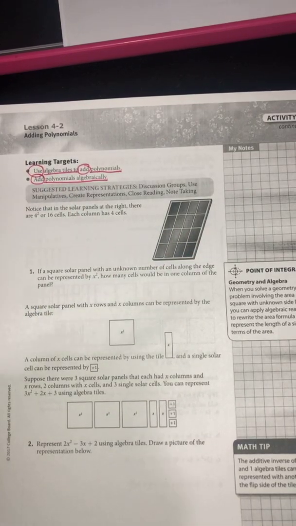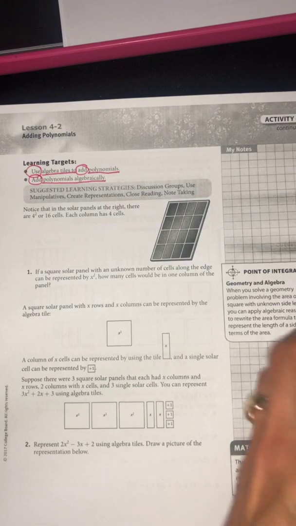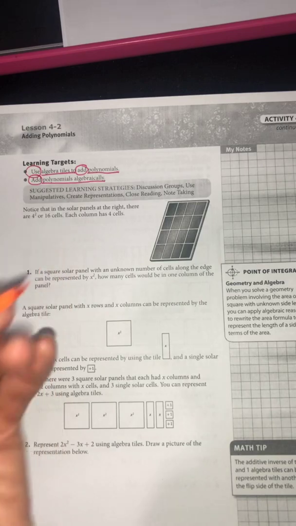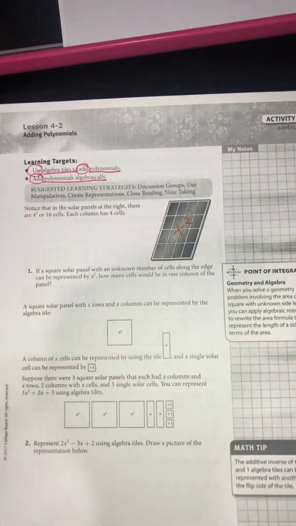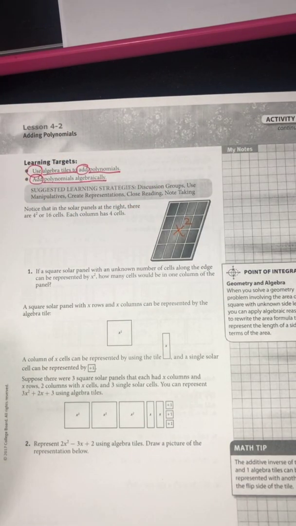If a square solar panel with an unknown number of cells along the edge can be represented by x squared, how many cells would be in one column of the panel? So it's saying if an unknown number of cells along the edge can be represented by x squared, how many would be along the panel? Well, if this is x squared, they're trying to figure out, well, how many would be along a column?